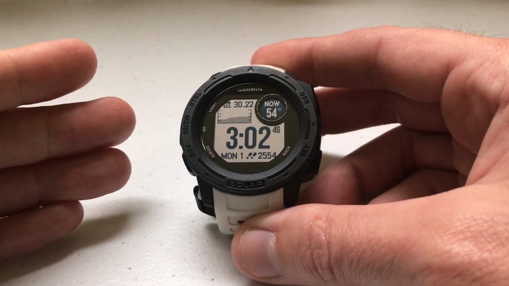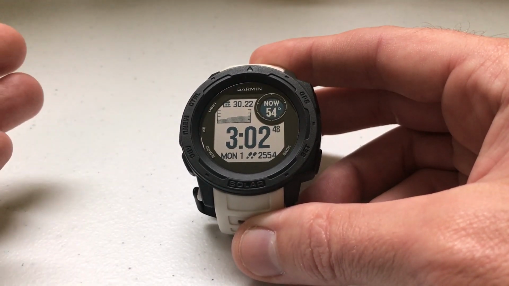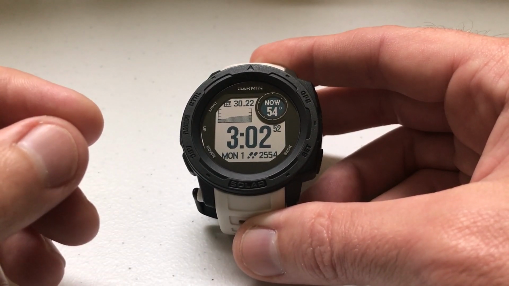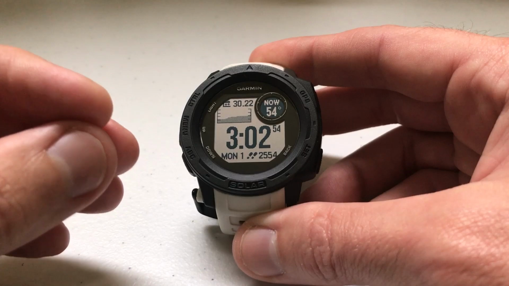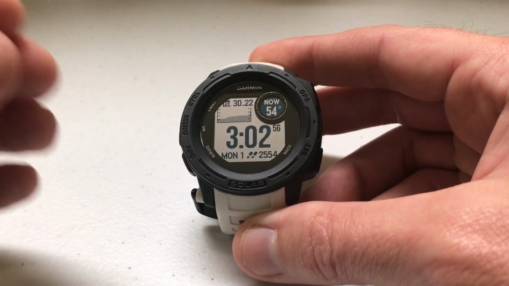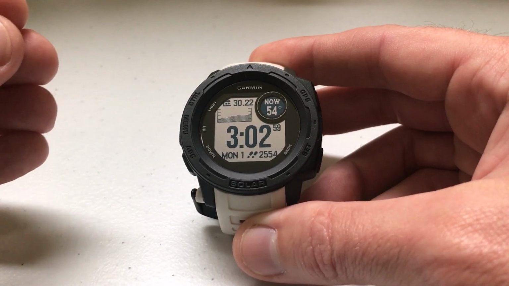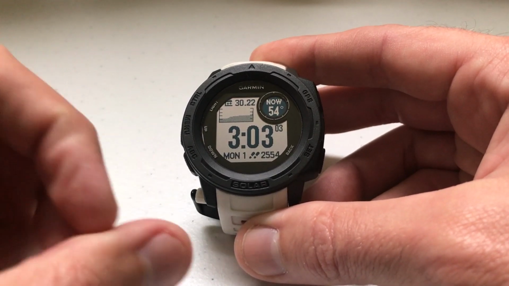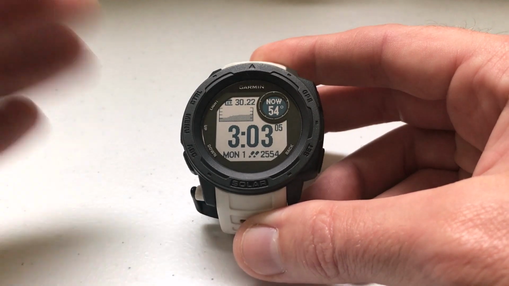So the next alert we're going to look at is what's called the auto lap alert. Now this alert's kind of similar to the activities alert that we looked at earlier. The difference is this alert, instead of just giving you an alert when you've hit a certain value during your activity, will actually show you specific information depending on how you have the auto lap feature set up. I'm gonna go through it pretty quick.